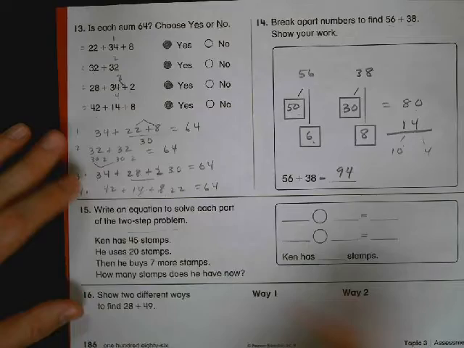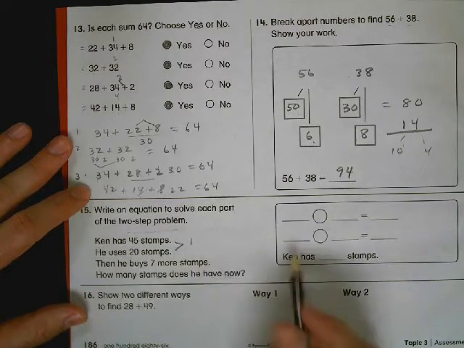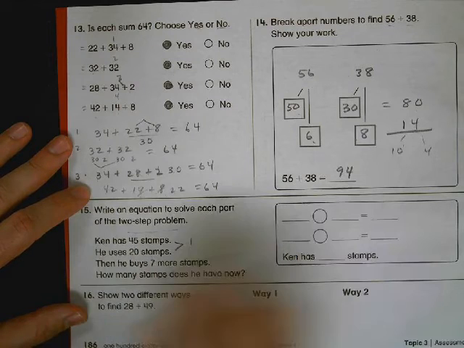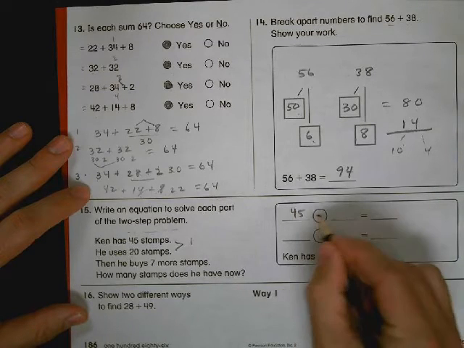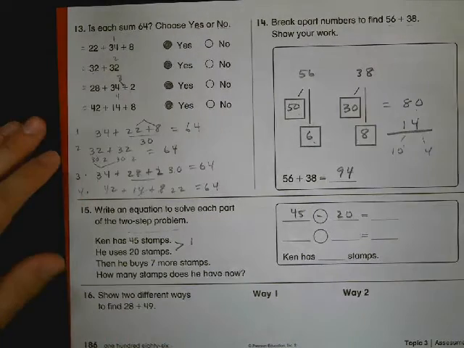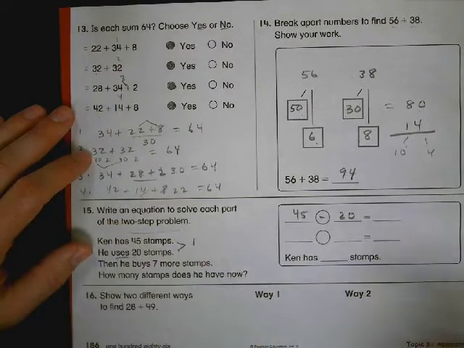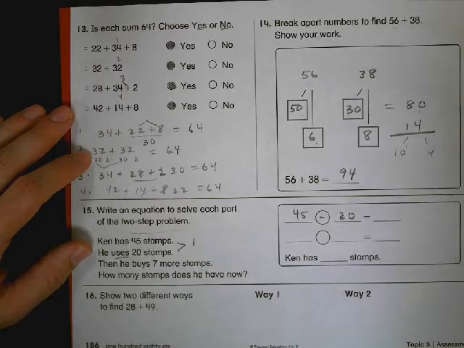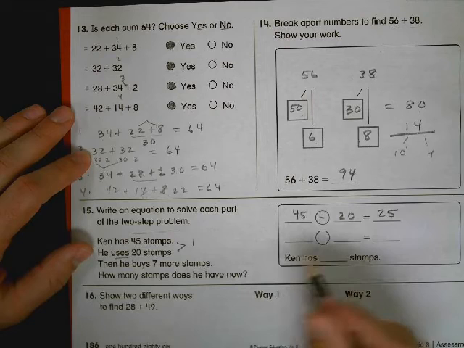Same on the homework tonight. Same problem. Ken has 45 stamps. He uses 20. That's the first step. 45 and 20. Has 45, he uses 20. 45 minus 20. Just got to be careful. They're going to think it's all addition because we've been working on 2-digit plus 2-digit addition. If you're giving away using stamps, tomorrow it says giving away. That's got to clue them in to 45 minus 20. 25.